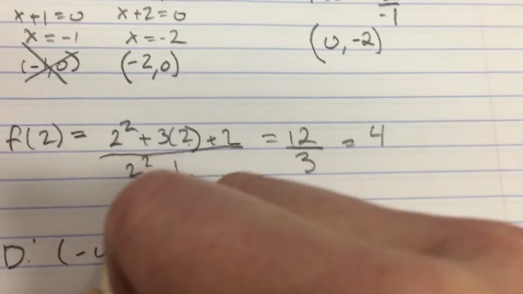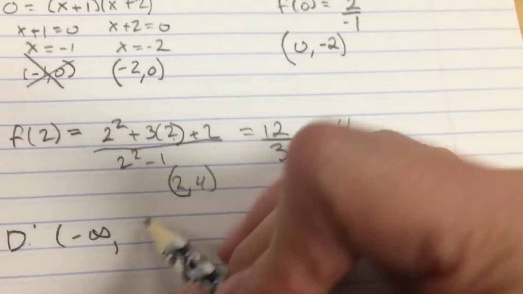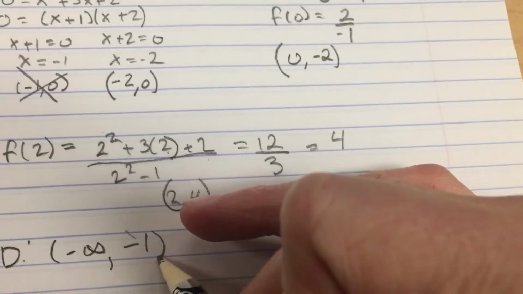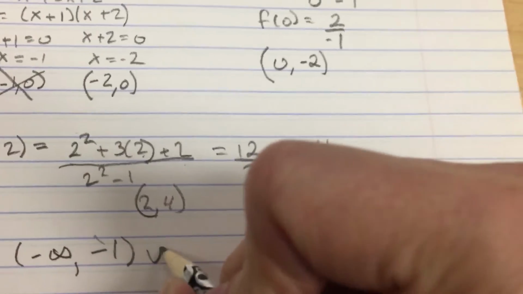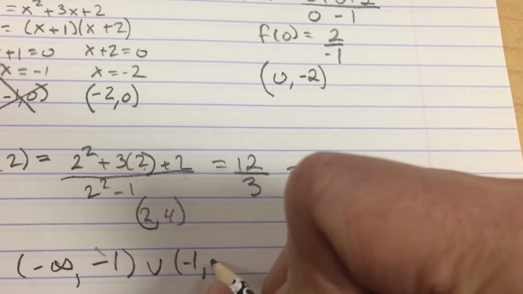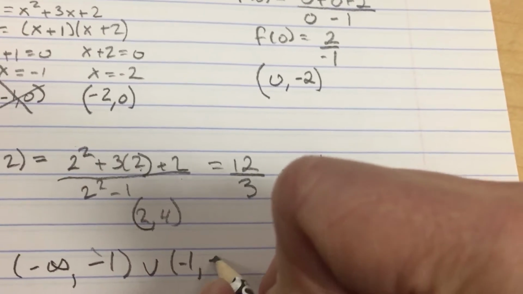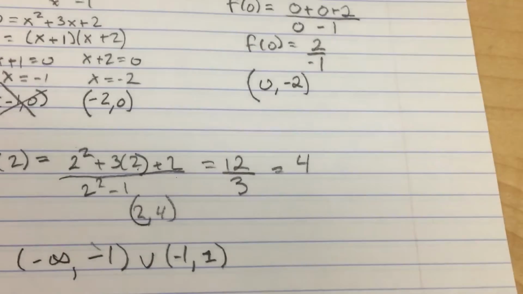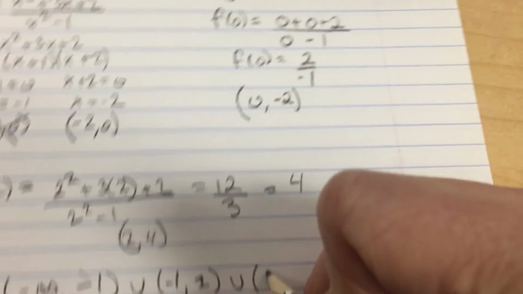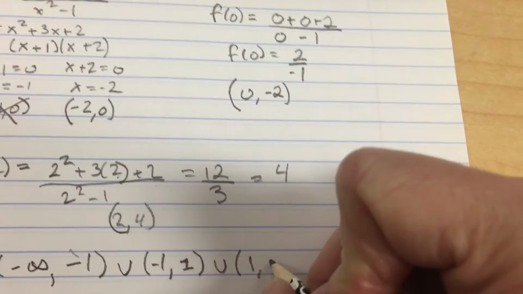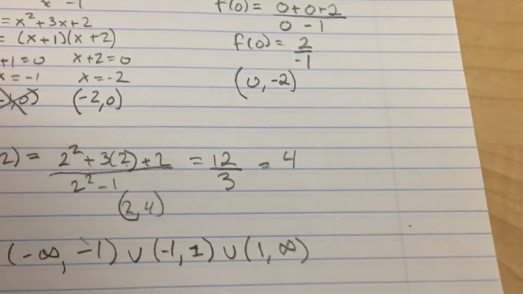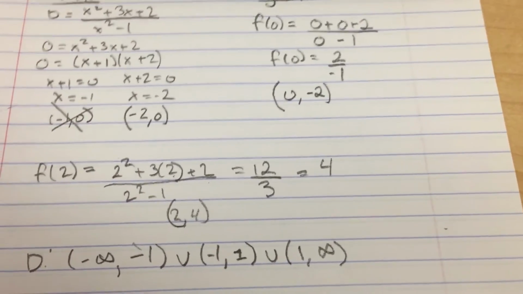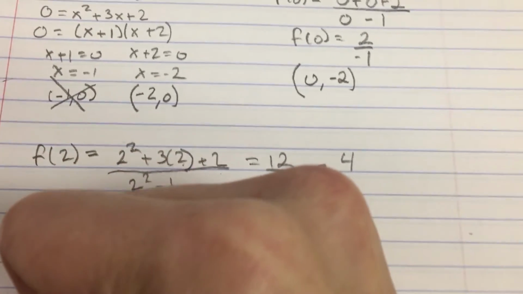I write it as negative infinity to negative 1, close that up, union negative 1 to positive 1, close that up, union it, and there's nothing else after 1, so it's just going to go forever until it hits infinity.